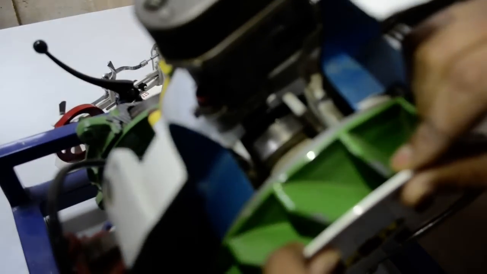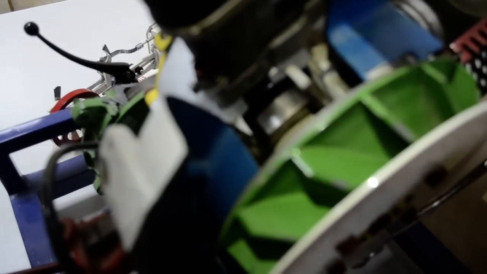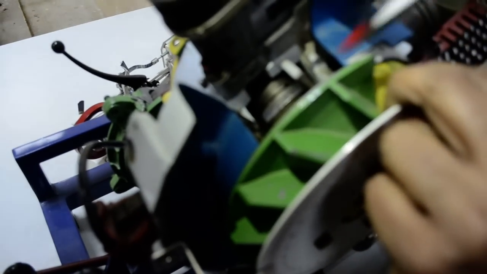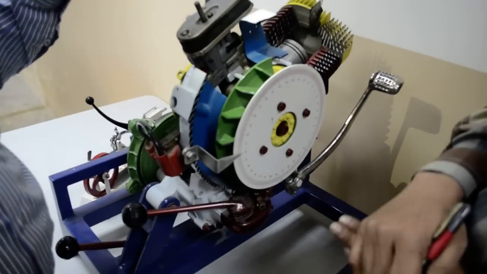When this just crosses, it is about to open, then here you mark it as inlet port opening, right? Now this inlet port is completely opened. Now it has started closing, right? At this point it is completely closed. So IPO, IPC, both the points you can mark here, right?